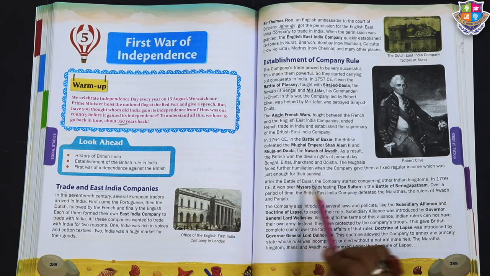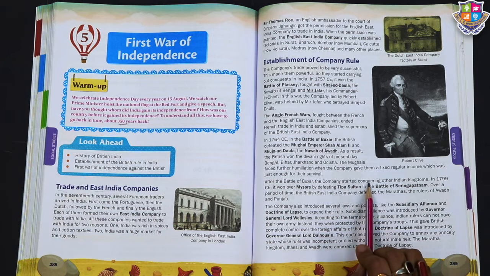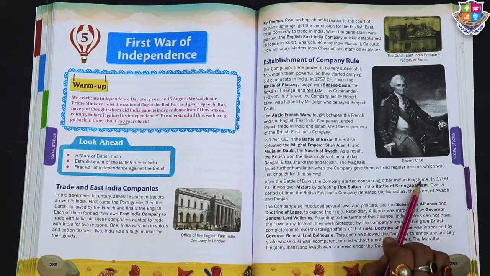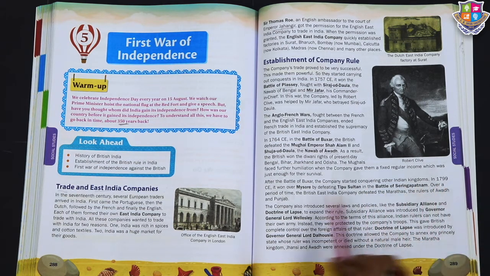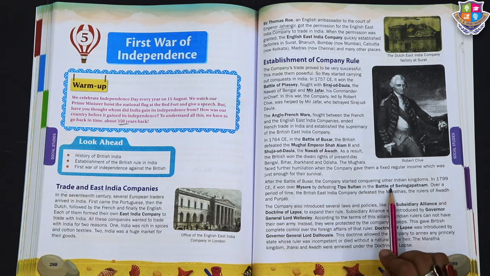After the Battle of Buxar, the company started conquering other Indian kingdoms. In 1799 CE, it won over Mysore by defeating Tipu Sultan in the Battle of Seringapatam.